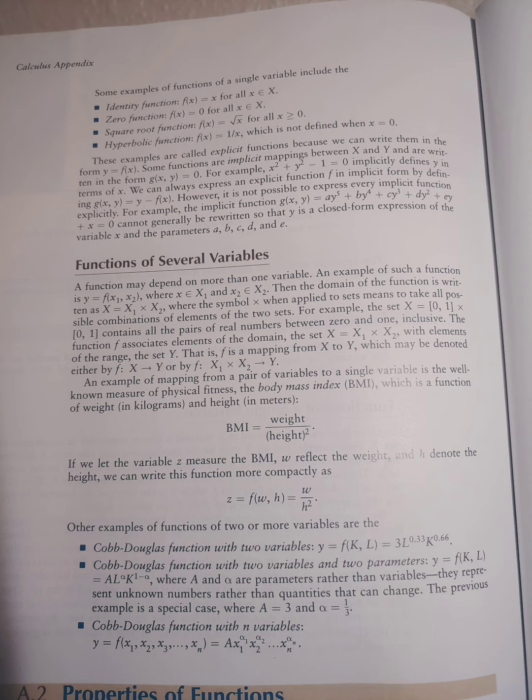The function f associates elements of the domain, the set capital X equals capital X sub 1 times capital X sub 2, with elements of the range, the set capital Y. That is, f is a mapping from capital X to capital Y, which may be denoted either by f colon capital X yields capital Y or by f colon capital X sub 1 times capital X sub 2 yields capital Y.